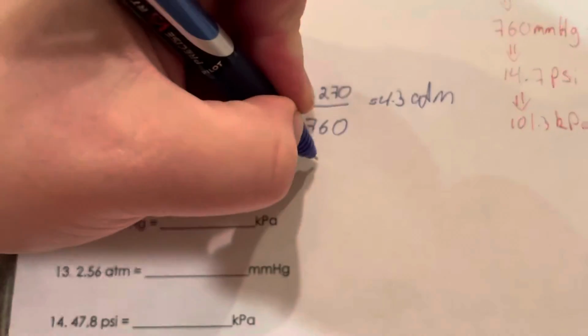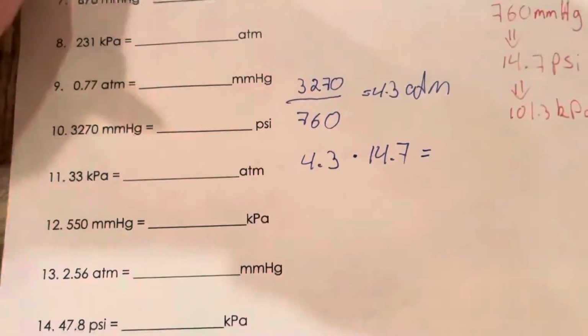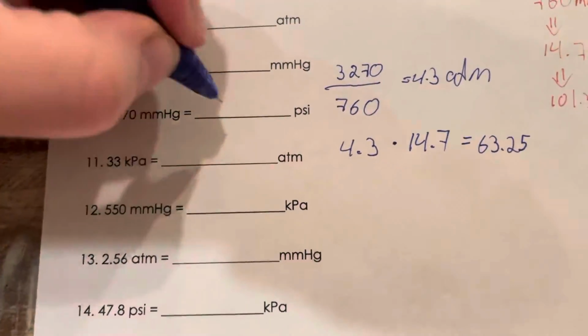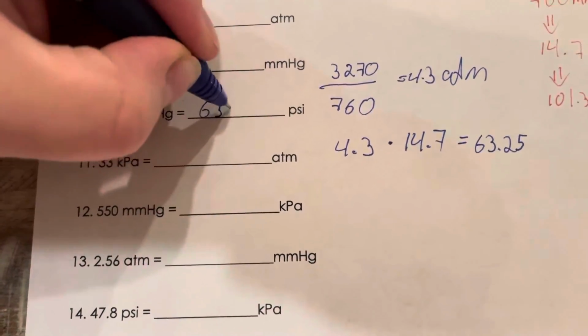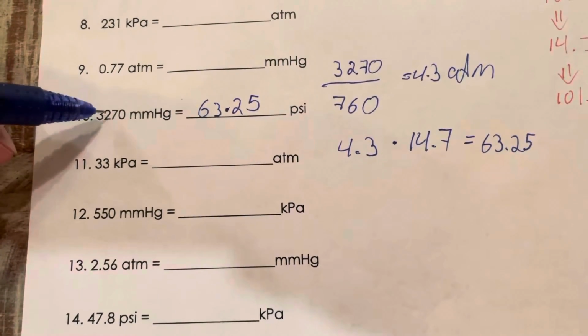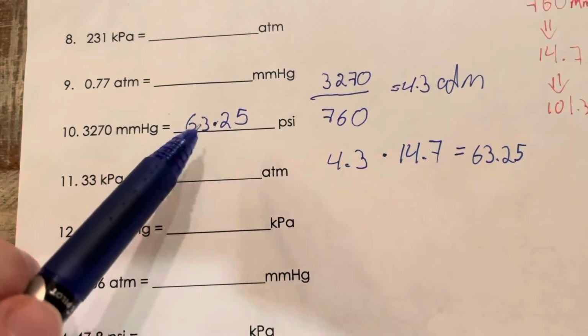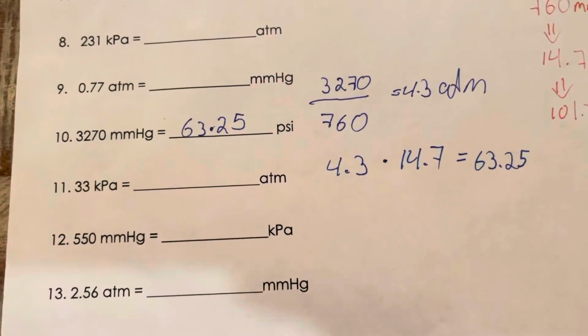So I just have to take the atmospheres that I do have times 14.7, and I will get my answer in PSI, which is 63.25. So 3,270 millimeter mercury equals 63.25 psi.